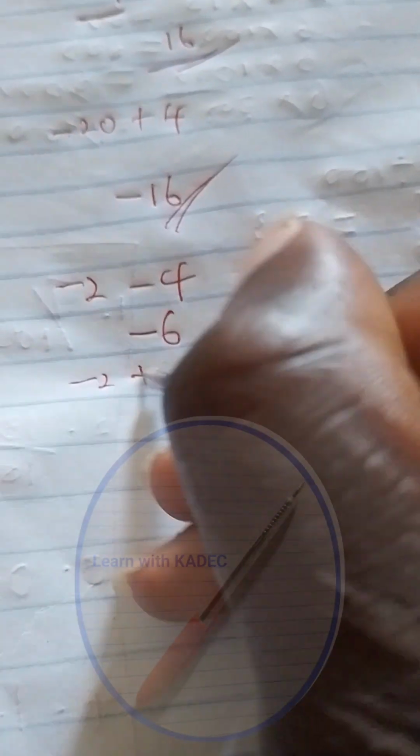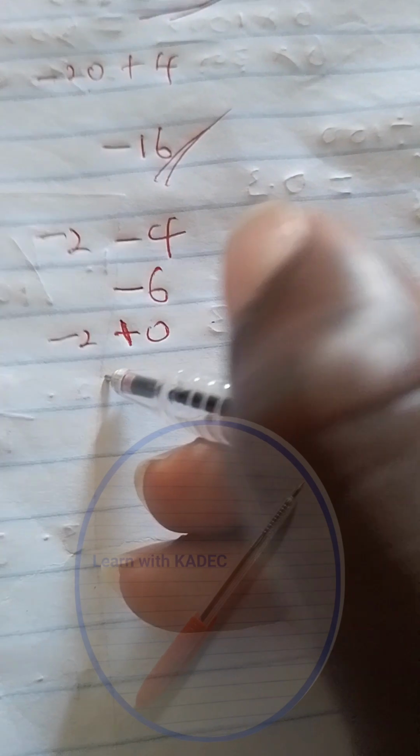Let me use another one. Minus 2 plus 0. You are owing 2, you have 0. Meaning you are still owing, because 0 means you have nothing. So you have nothing to pay back. So you are still owing. Do you understand? So now let me bring out the full idea now.